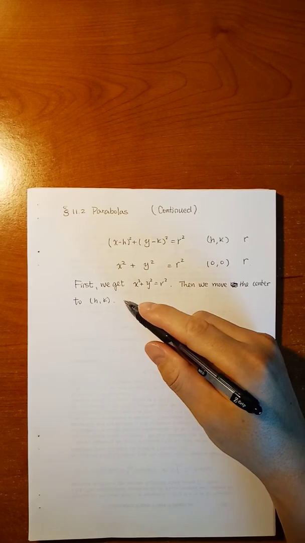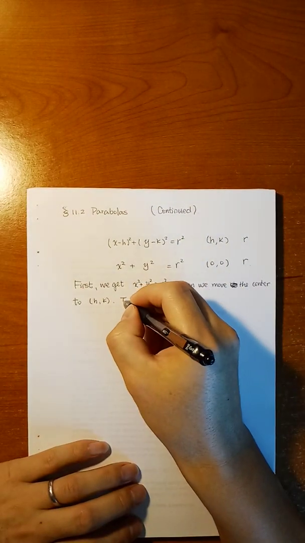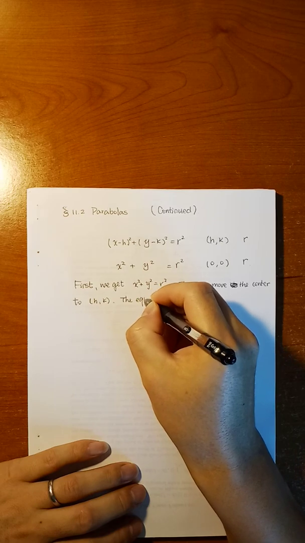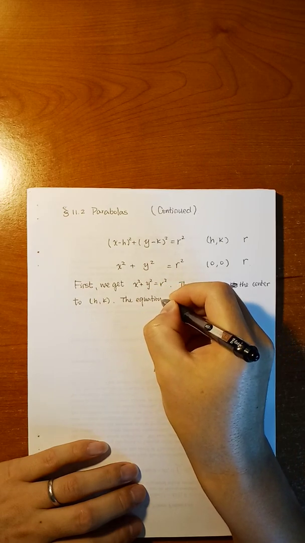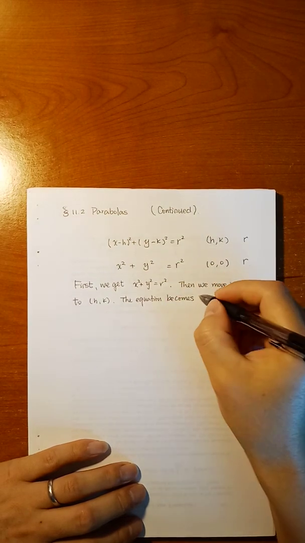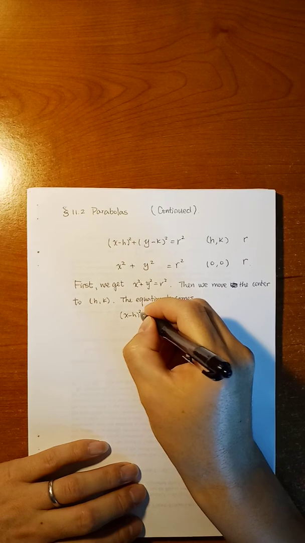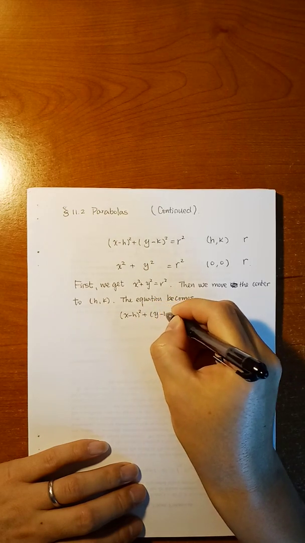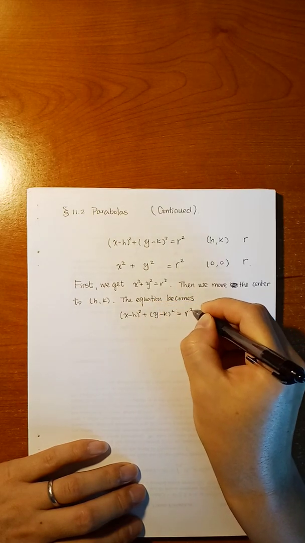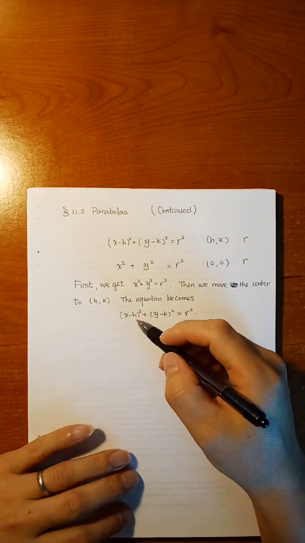When we move the center to (h, k), the equation becomes the first one. Because we only move the center, the radius does not change.